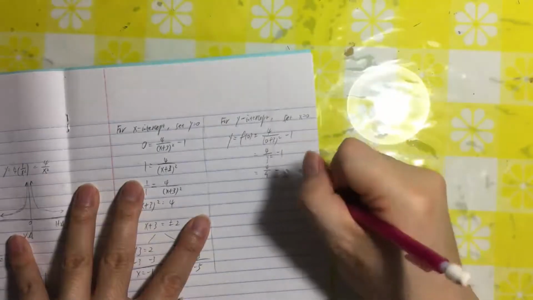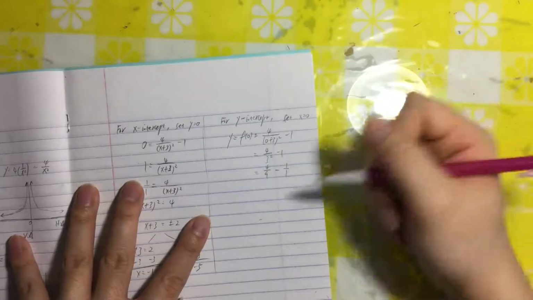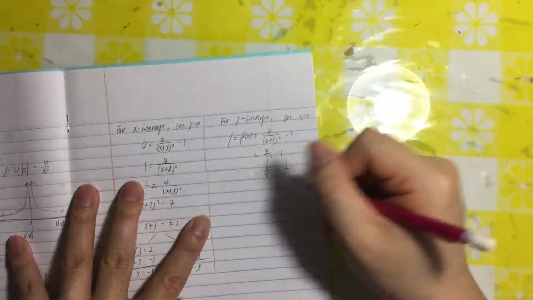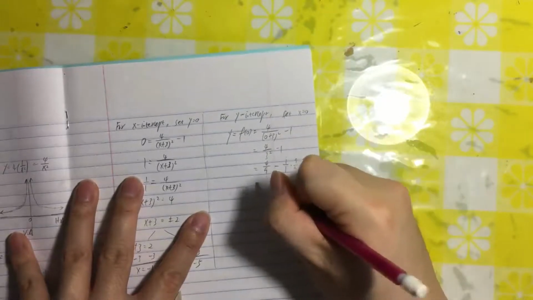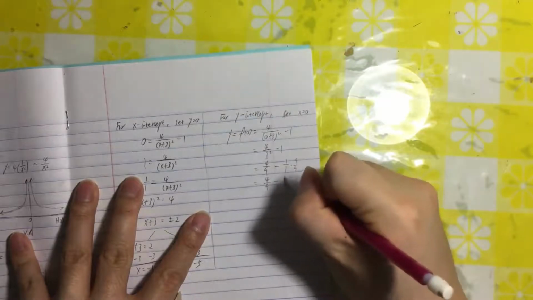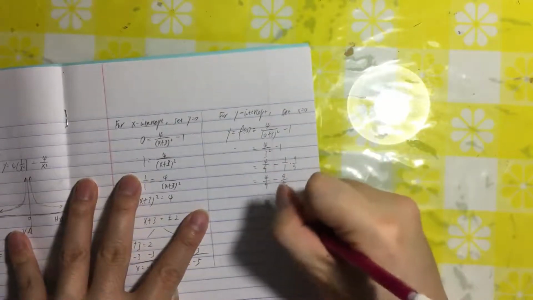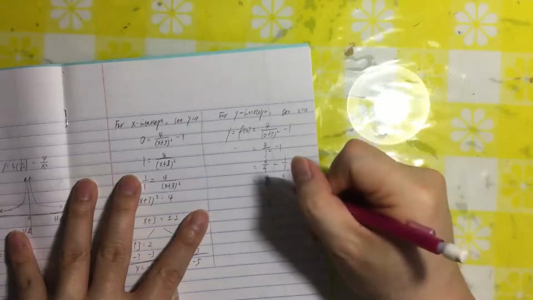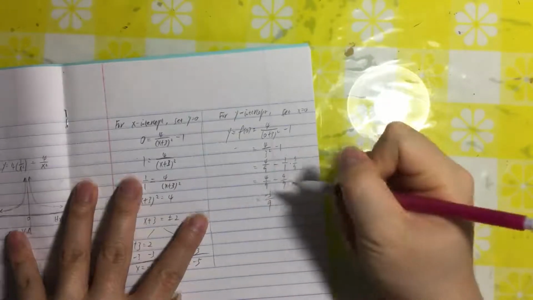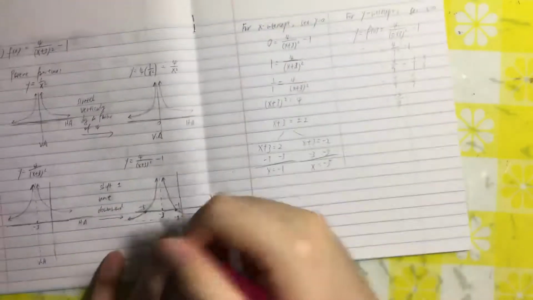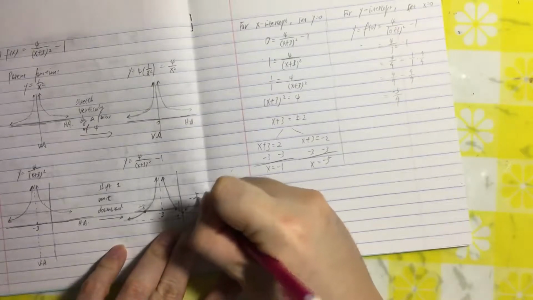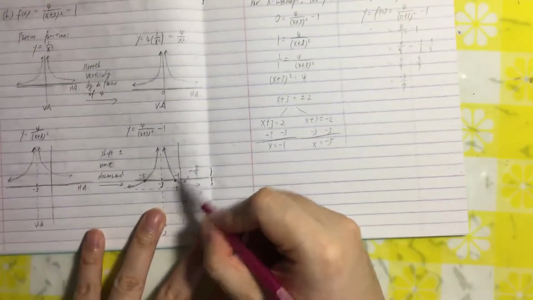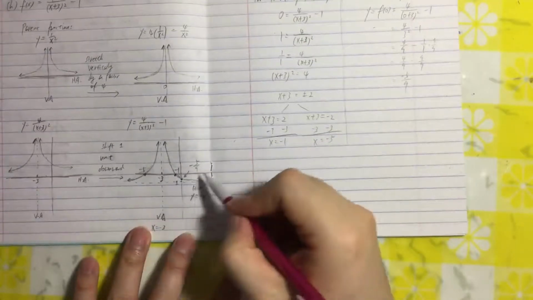The number 1 can be written as 1 over 1. And then find the least common denominator. Here, the least common multiple is 9. So in the second fraction, I multiply top and bottom by 9. So I can make 4 over 9 minus 9 over 9. They have the same denominator, so keep the denominator and subtract the numerators. 4 minus 9 is -5. So the y-intercept is -5 over 9. The y-intercept is here, -5/9. So that's an x-intercept. That's the y-intercept. That's the graph of this function.